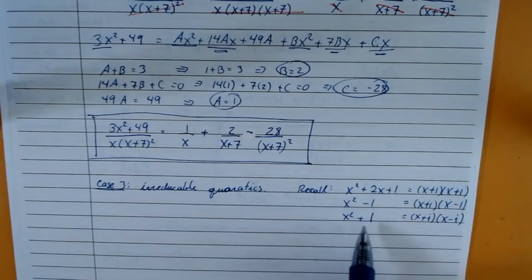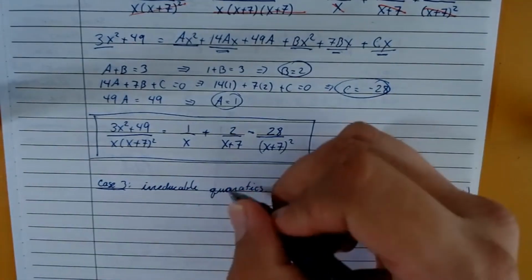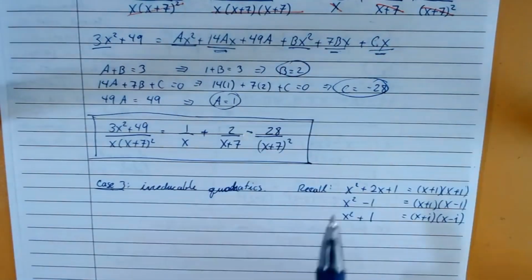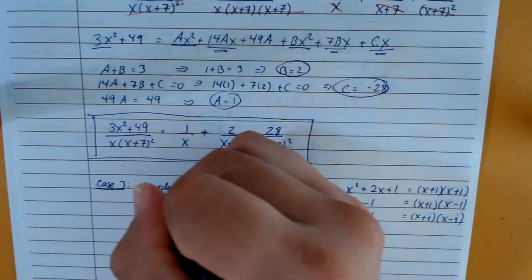So this would be called an irreducible quadratic. When we say irreducible, we don't mean it's not reducible at all. We mean it's irreducible when it comes to real numbers. Here, we would have to resort to complex numbers to reduce it. So here, when we say irreducible, we mean using real numbers.